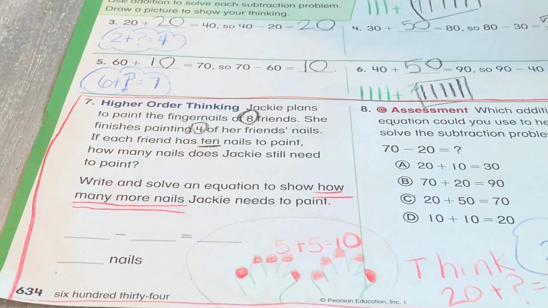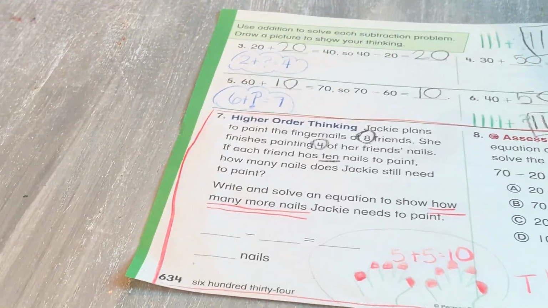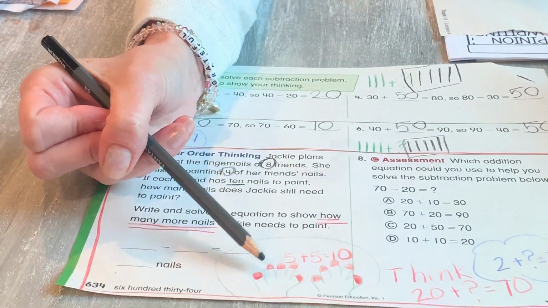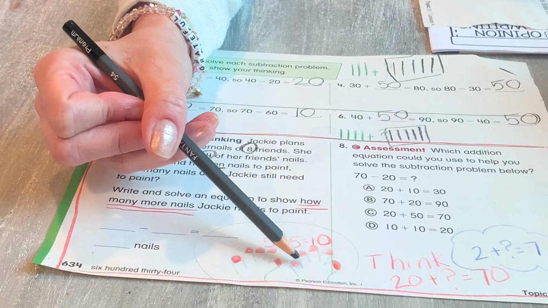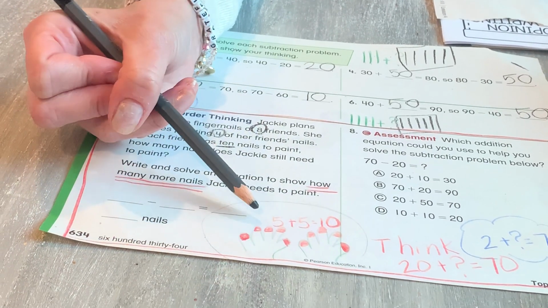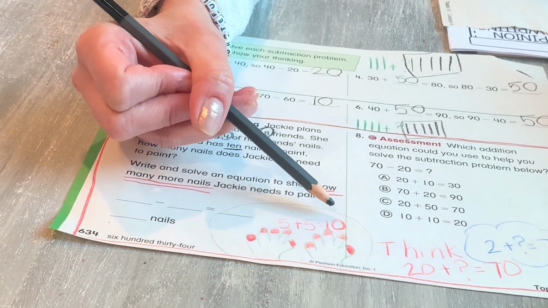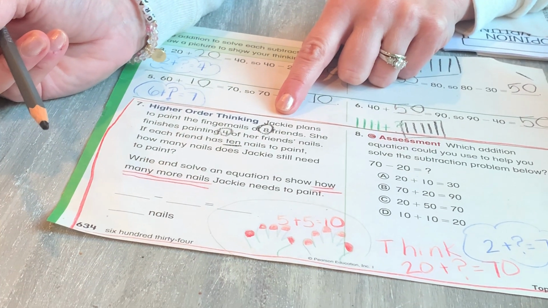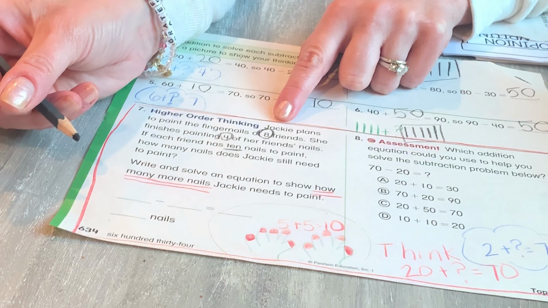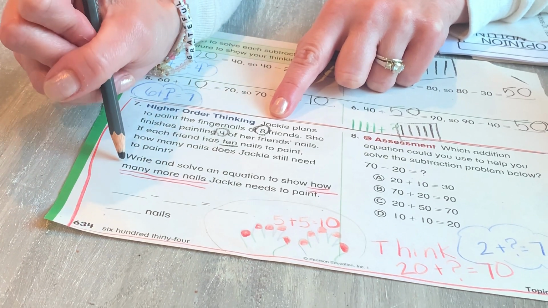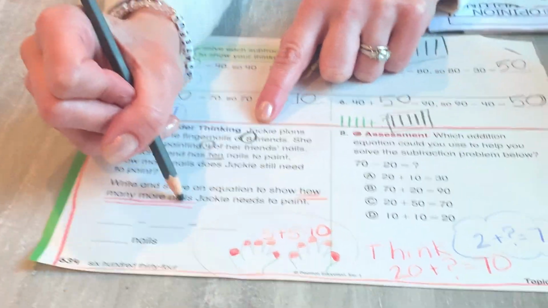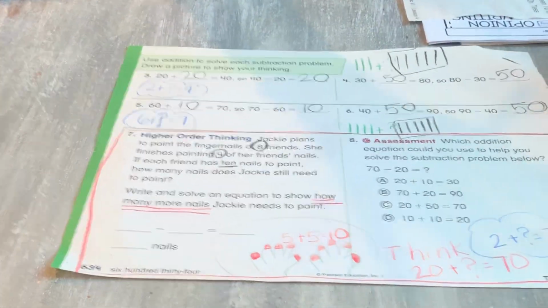But we're not talking about friends, we're talking about fingers. And everybody has 10 fingers, 5 on each hand. So I drew that out. 1, 2, 3, 4, 5. 1, 2, 3, 4, 5. So 5 fingers plus 5 fingers equals 10 fingers. And it says, write and solve an equation to show how many more nails, which is like fingernails.